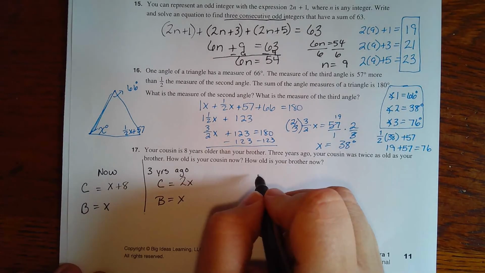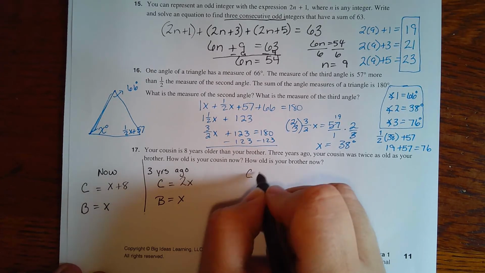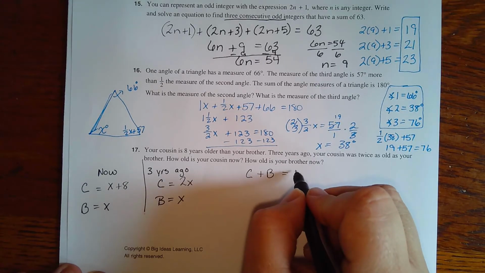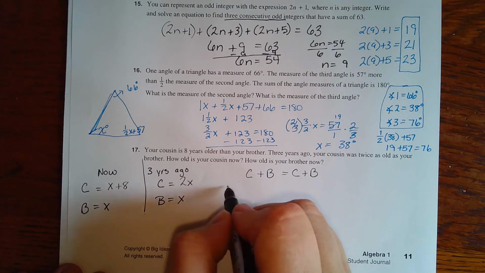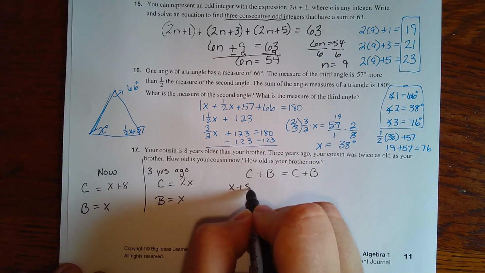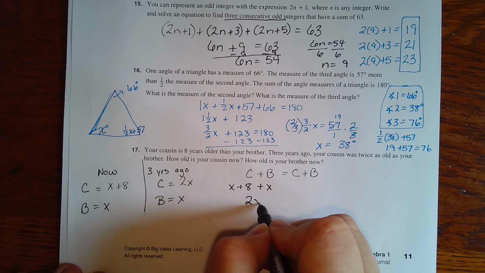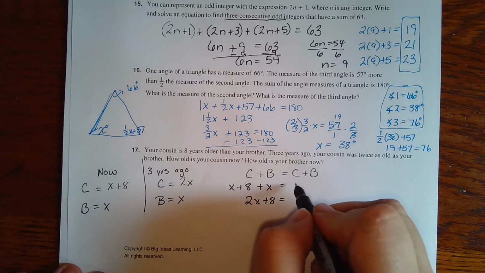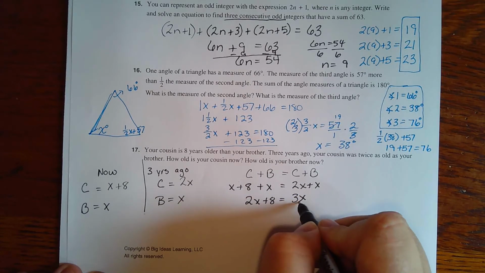So if we do now, we're going to have our cousin plus our brother equals 3 years ago, cousin plus brother. As you can see, it's the same setup, but the numbers are different when we plug them in. So x plus 8 for the cousin plus x gives me 2x plus 8. 3 years ago, it was 2x plus x, which gives me 3x.